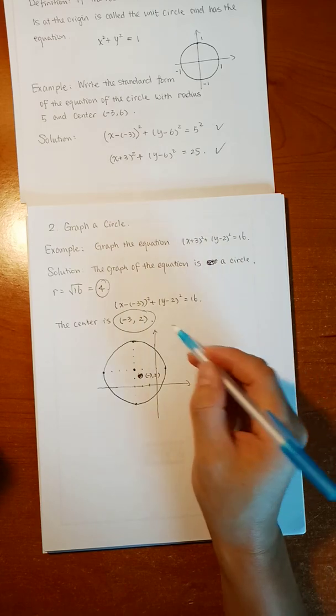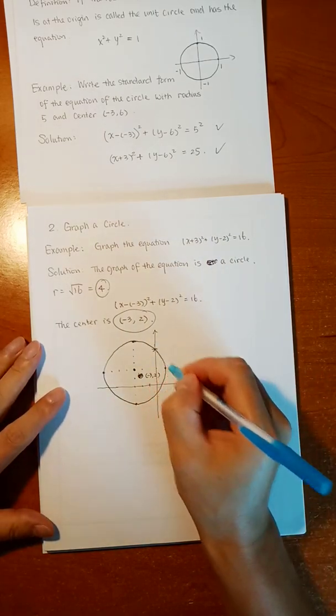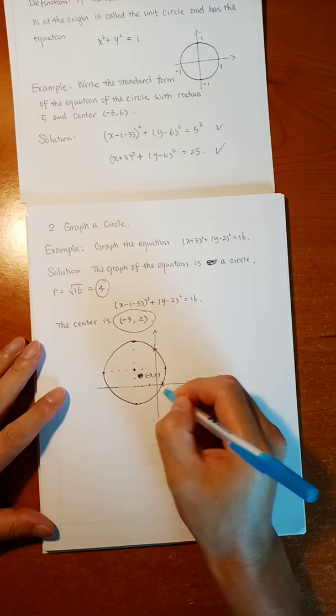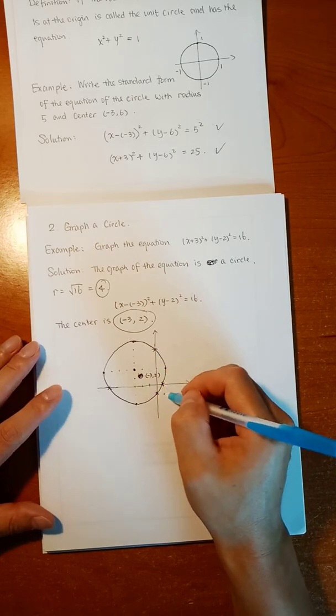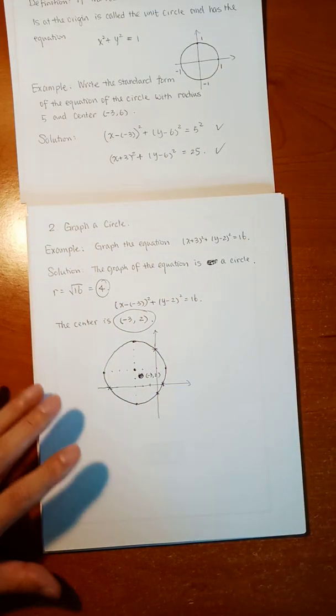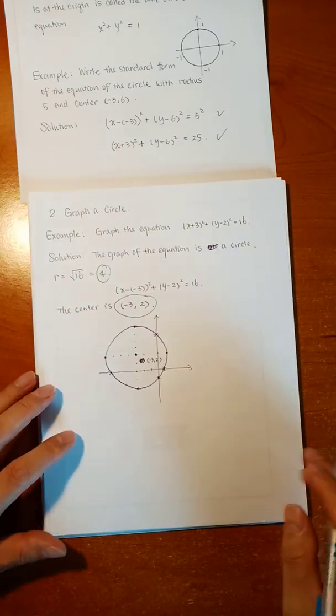If you observe this circle, you will see that it intersected the xy coordinates. When you intersect the xy coordinate axes, you have intercepts, right? So the next problem, we're going to try to find those intercepts.